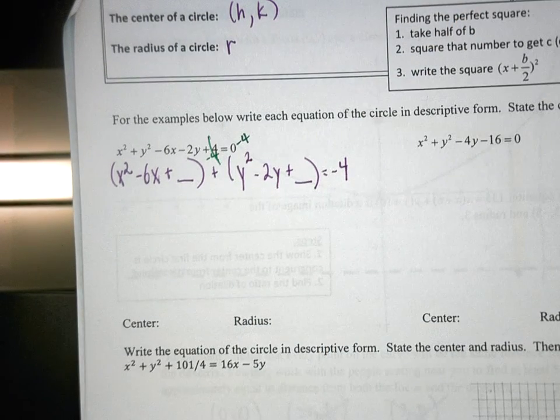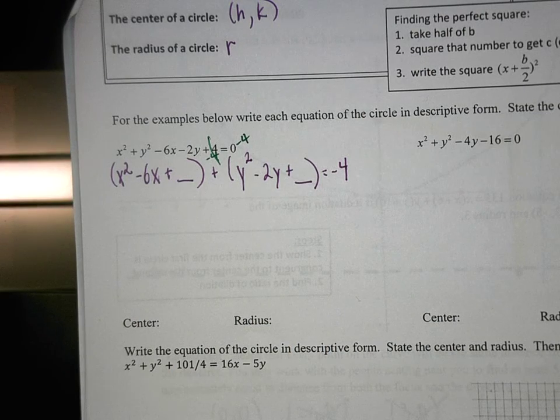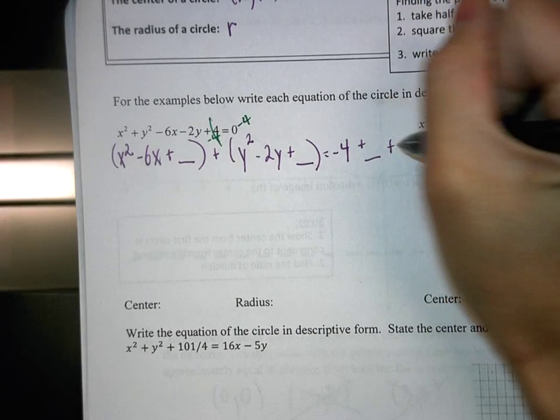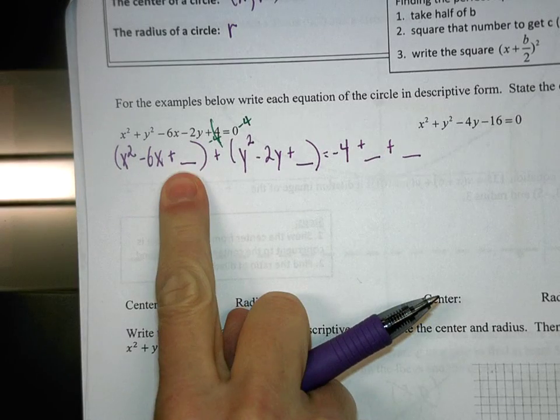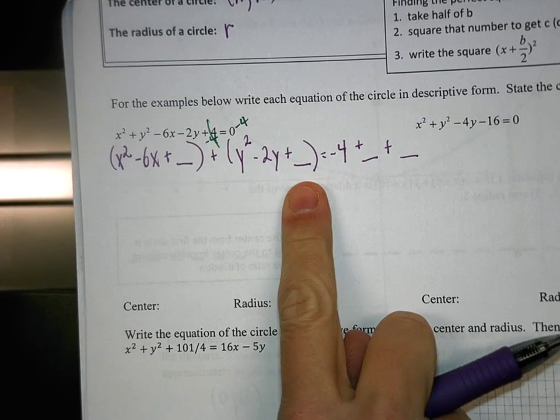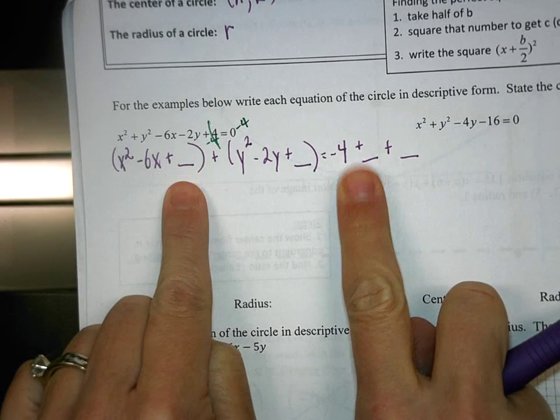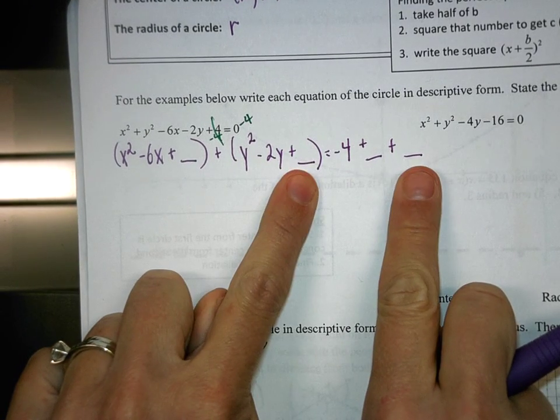Now, how many blanks are here? 2. So remember, whatever you do to one side of the equation, you have to do to the other side of the equation. And so on the right side of the equation, I need 2 blanks because I have a blank for the x value that I'm adding and a blank for the y value. So here is my x blanks to be balanced and my y values to be balanced.